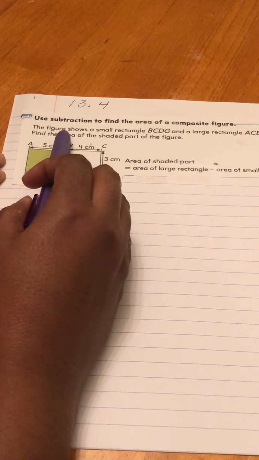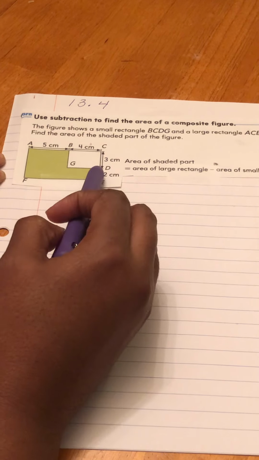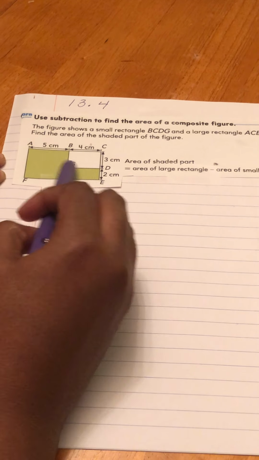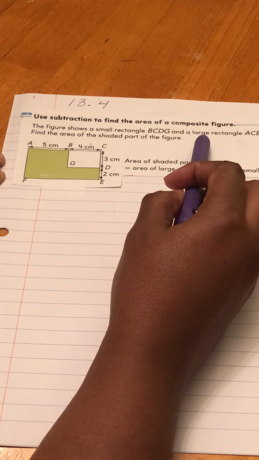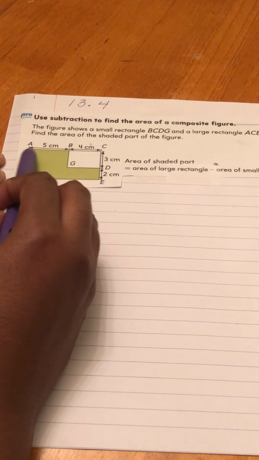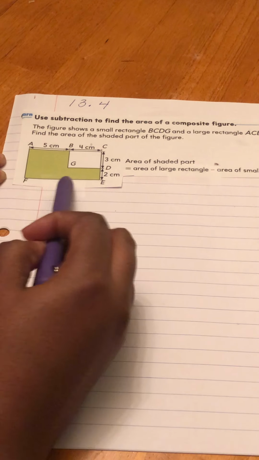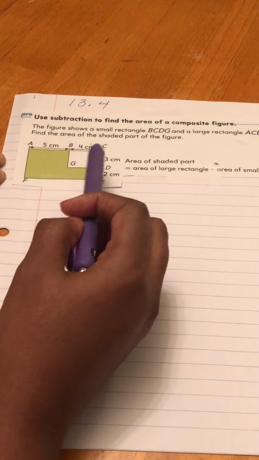So it says the figure shows a small rectangle, BCDG, so that will be the white rectangle in this picture, and a large rectangle, ACEF, so that's the overall rectangle, not the green part, the overall rectangle.